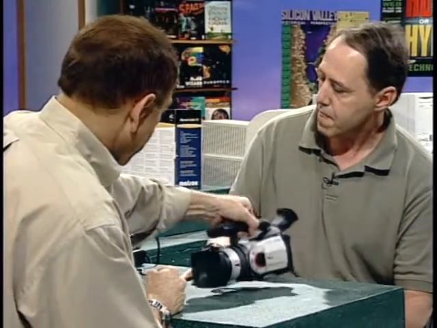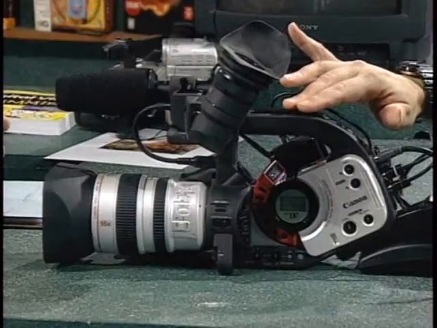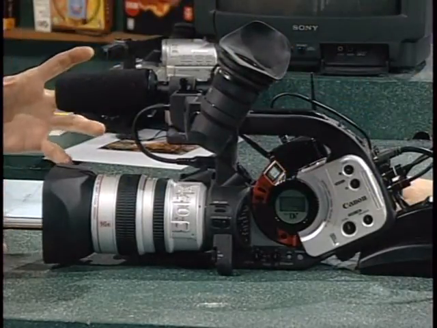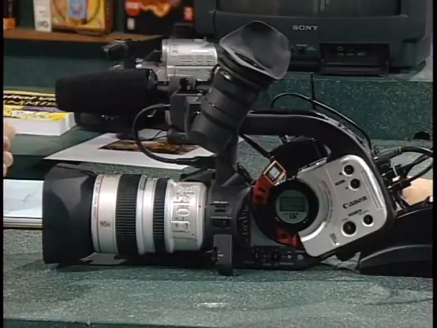All right, let's go up to the next step, and this is a very popular baby with a lot of our crew guys who shoot professionally, and this is the XL1. This is the XL1. And what price again here? We're looking at something around the $4,500 range. It looks more like a really professional camera here. Right. And what do we get here for the extra money?